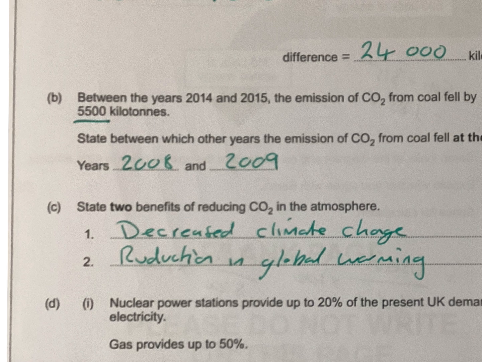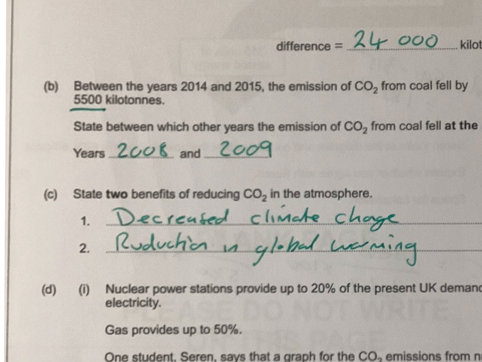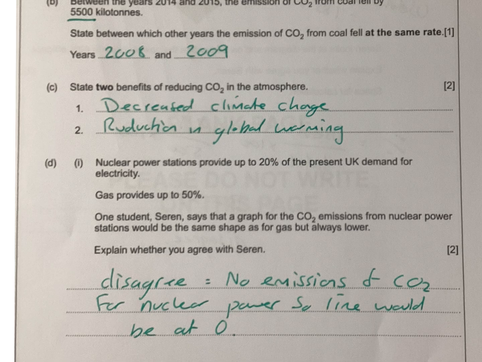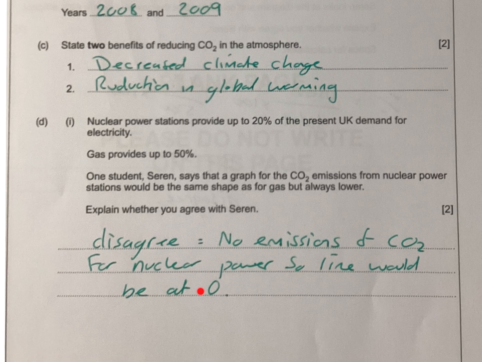The benefits of reducing CO2 in the atmosphere is that it's going to decrease climate change and reduce global warming. That's your top two answers. And then it's given us some figures here, 50% there, 20%, but it's actually on about CO2 emissions from nuclear power. Well, nuclear power doesn't create any emissions. So you're going to disagree with that statement, because the line would be at 0 for nuclear power. So there wouldn't be any emissions.